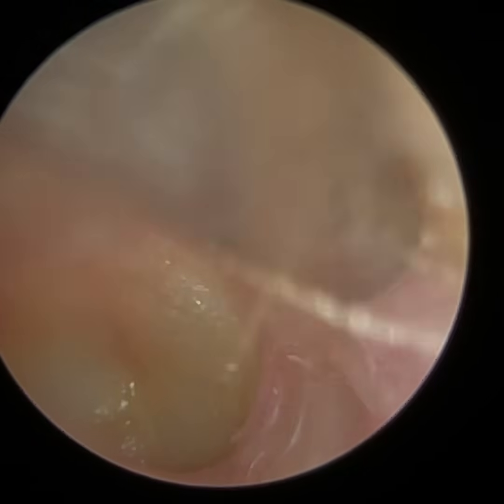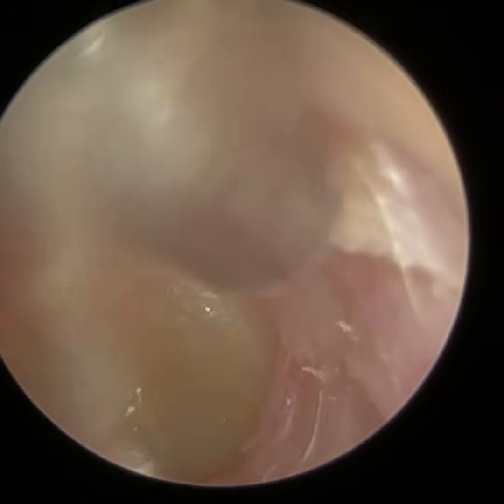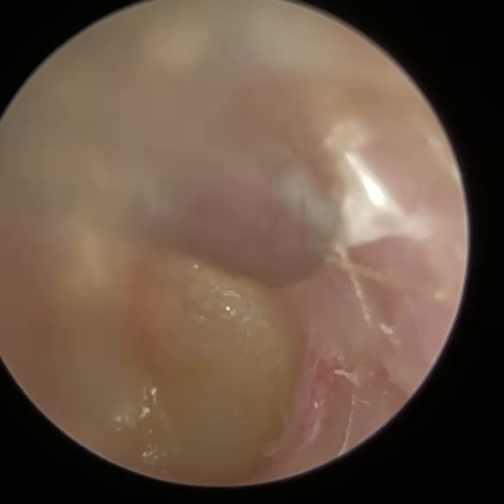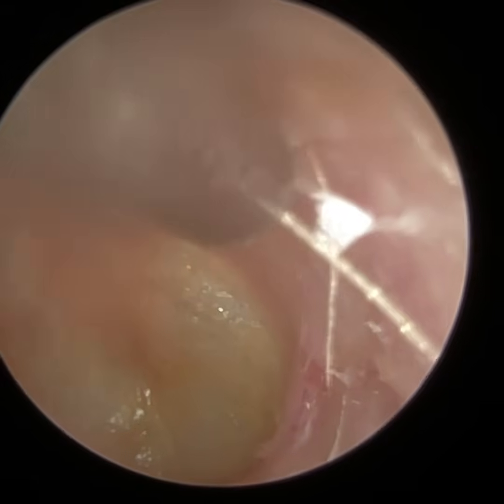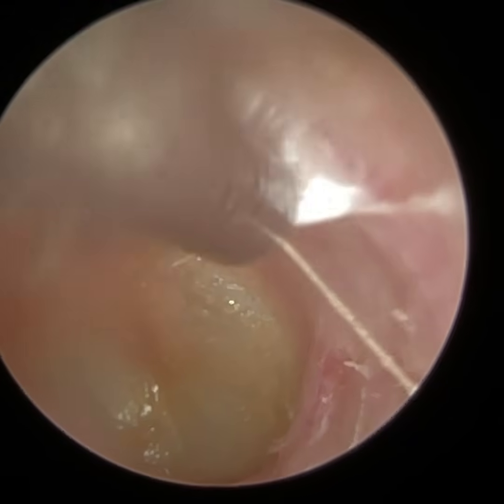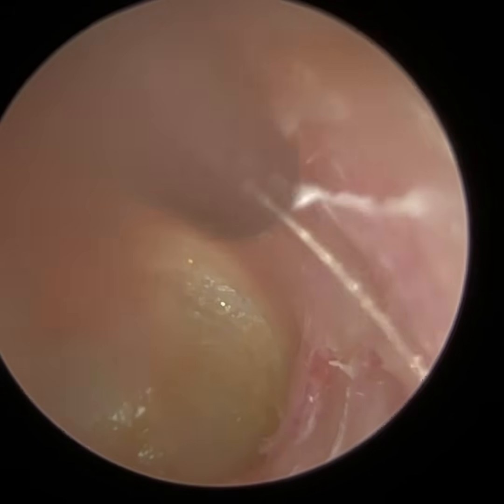So the Arnold's nerve is a branch of the vagus nerve which runs, in the case of this patient's ear, to the southeast portion of the eardrum and the southeast region of the ear canal.